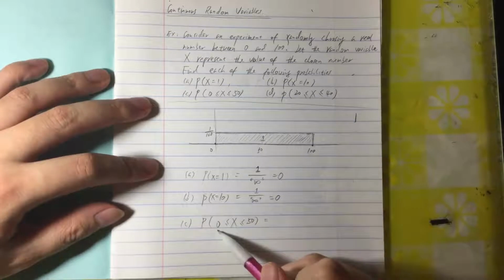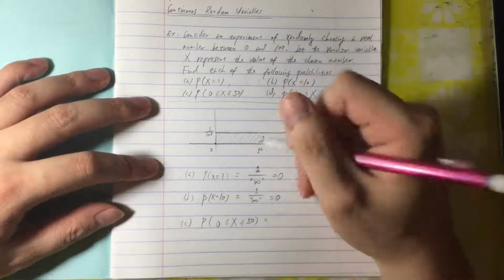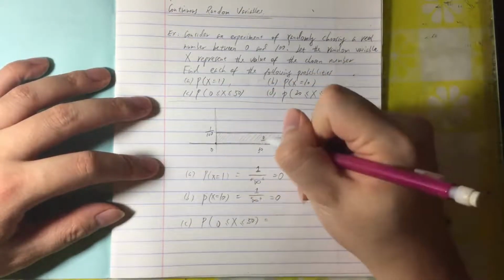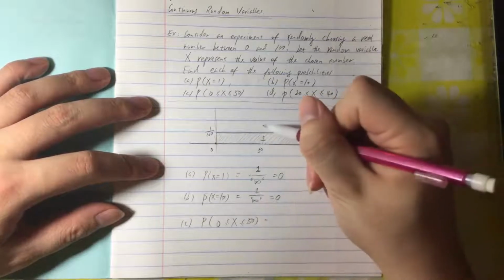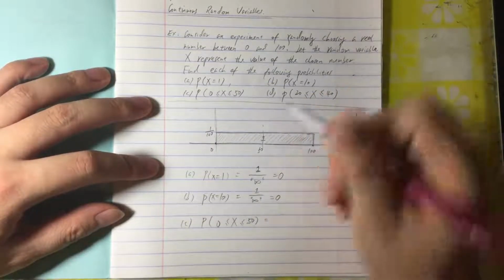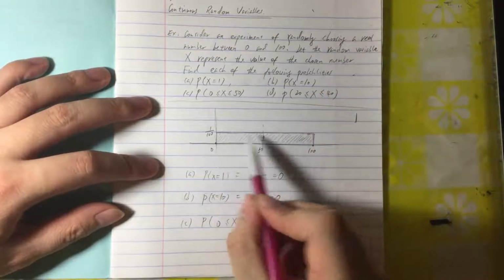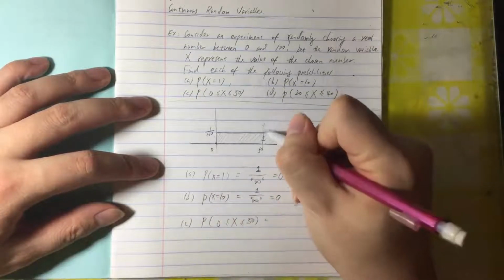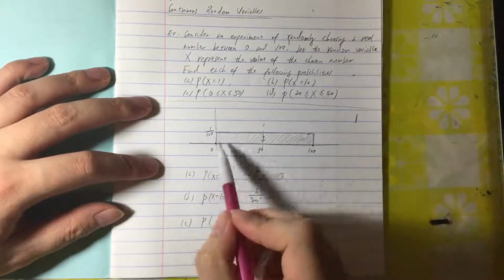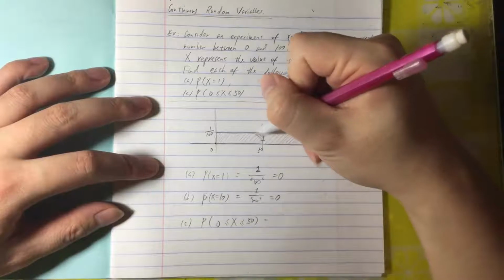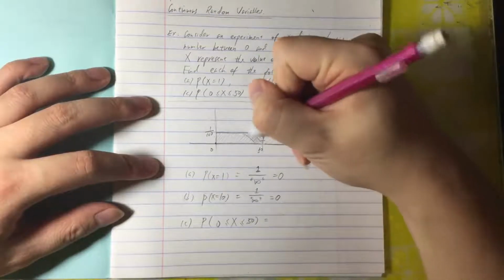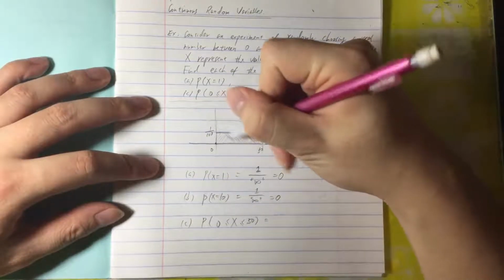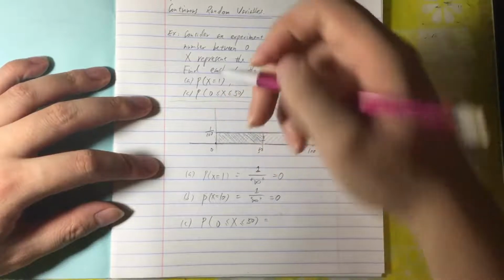If S is between 0 and 50, think of an area under the curve from 0 to 50. What's the area here? How do we find this area? For x between 0 and 50, let's think of area under the curve.